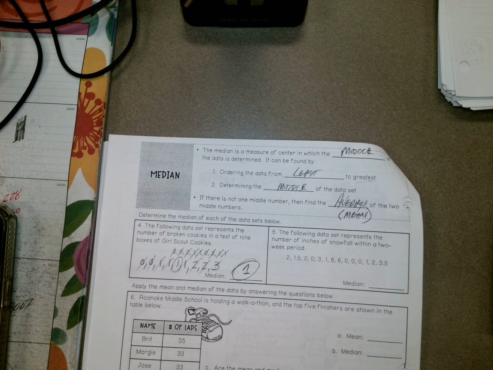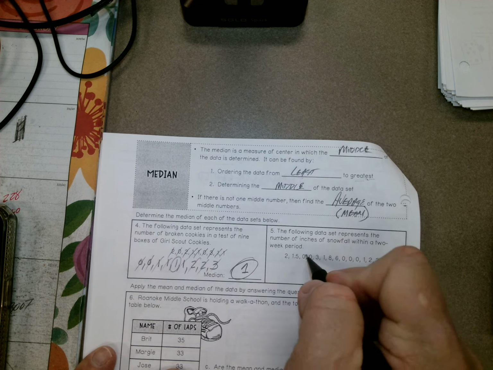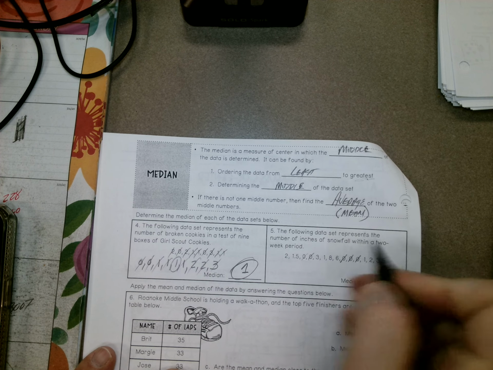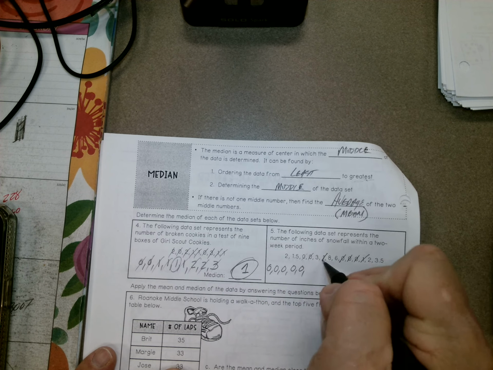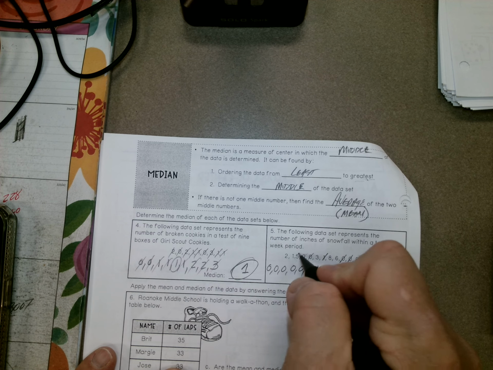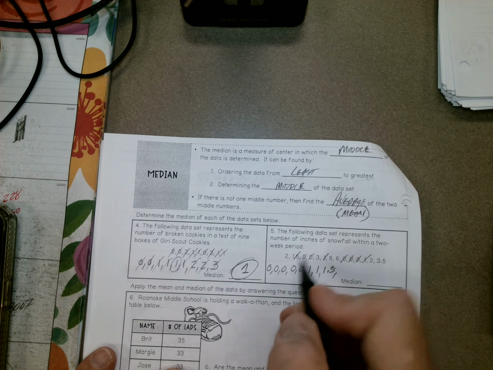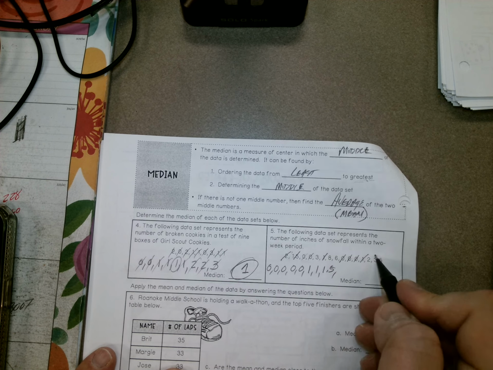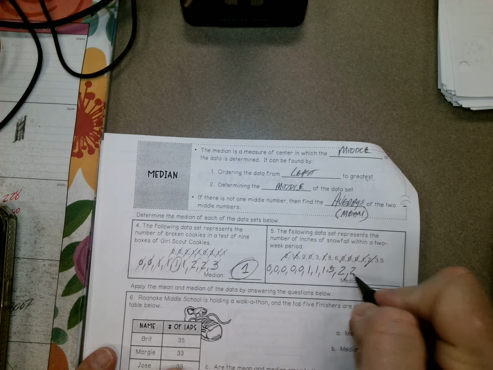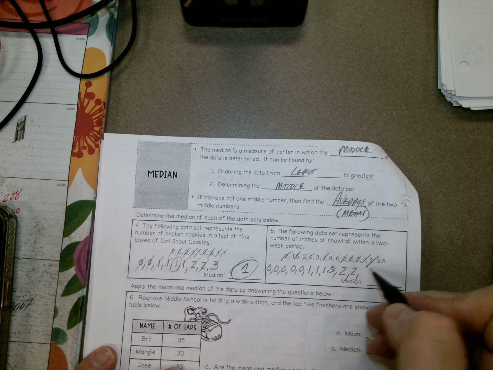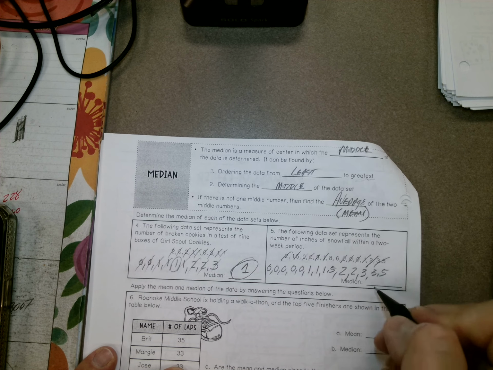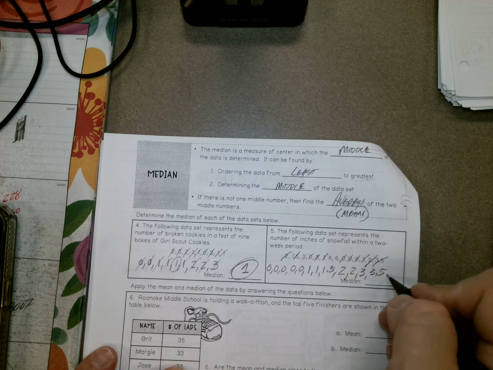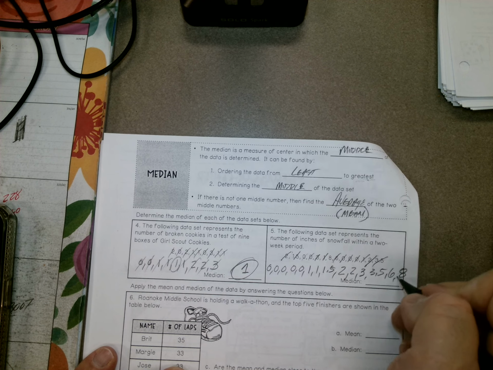Least to greatest. The following data set represents the number of inches of snowfall within a 2-week period. So, oh my, let's count these zeros. 2, 3, 4, 5 of them. So let's get those organized. And I have a 1 and a 1. And I have a 1.5. How many 2's do I have? 1, 2. And I'll pause at the end so you can check your work with mine. How many 3's? I got a 3. That's a 3.5. So that's actually going to be next. And I have a 6 and an 8. Make sure that you cross these off when you do it.